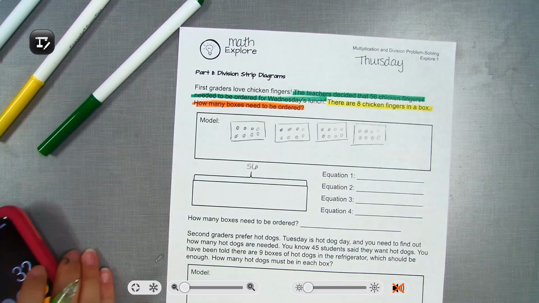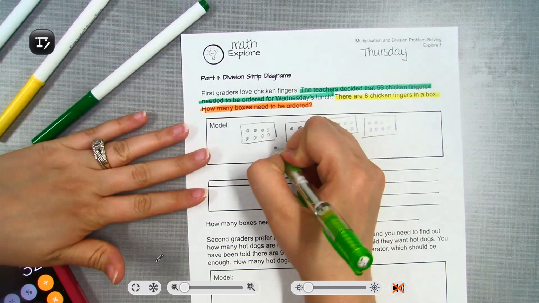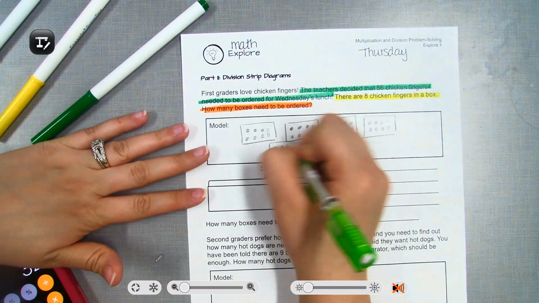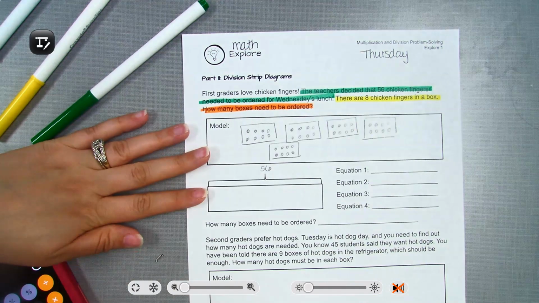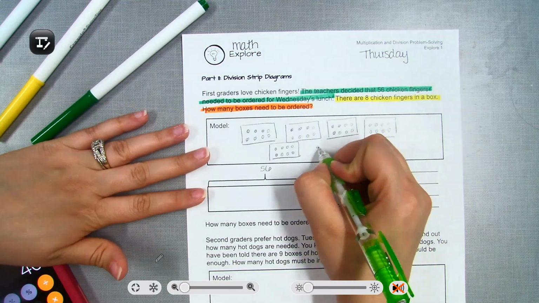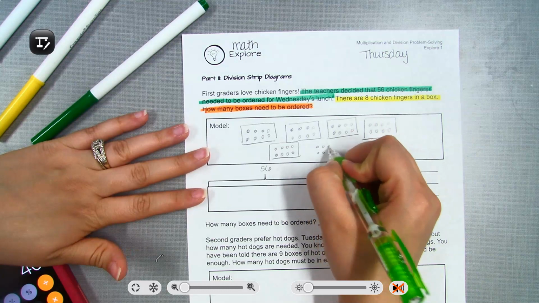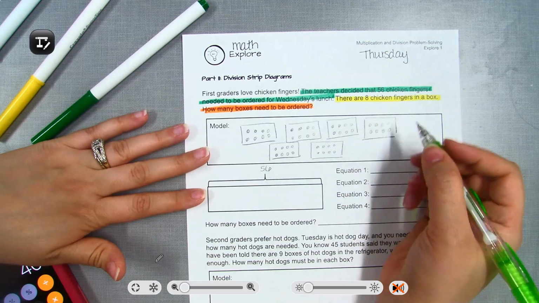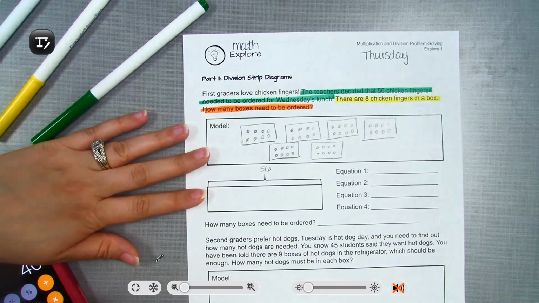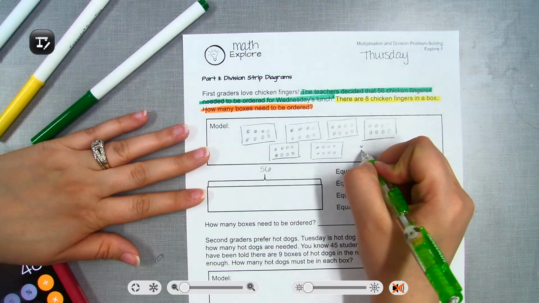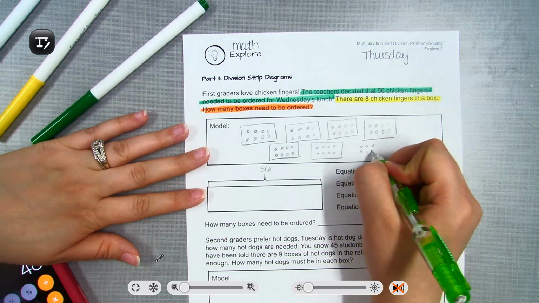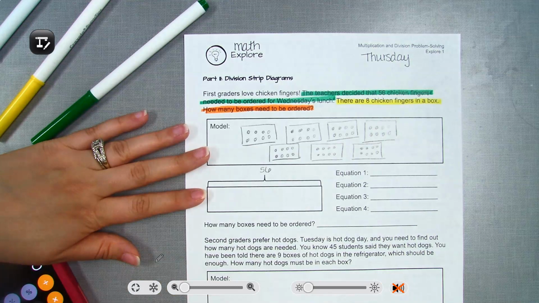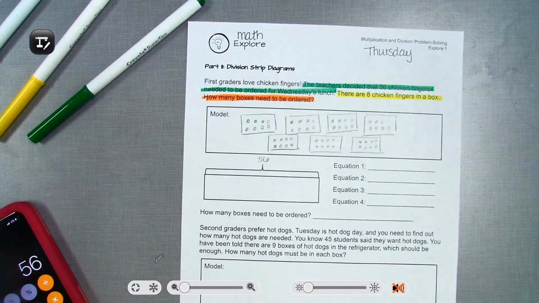Still got to keep going. 1, 2, 3, 4, 5, 6, 7, 8. That's going to be 40. 1, 2, 3, 4, 5, 6, 7, 8. 40 plus 8 is 48. Keep going. 1, 2, 3, 4, 5, 6, 7, 8. 56. Oh, finally got there.